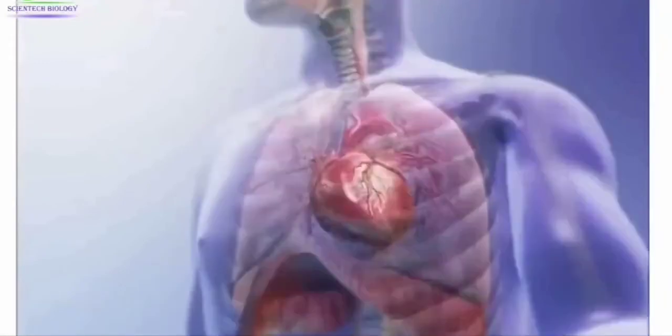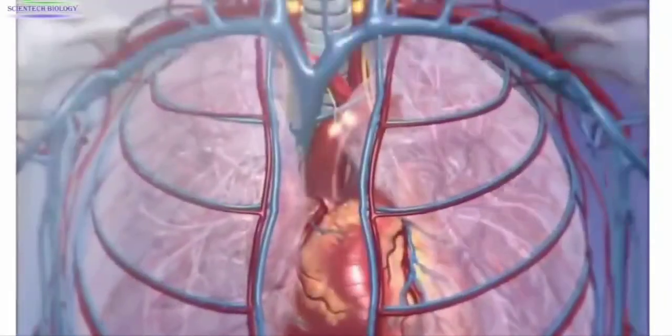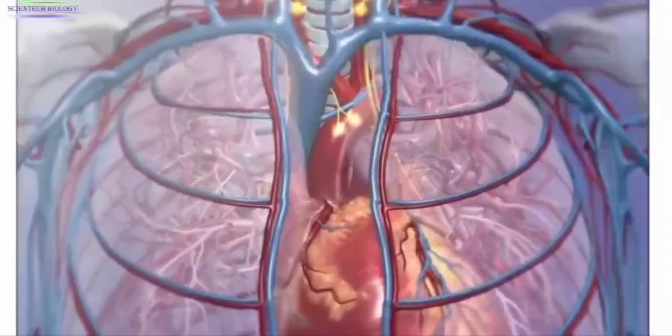When the body uses more oxygen, sensors in the blood called chemoreceptors send signals to the brain.